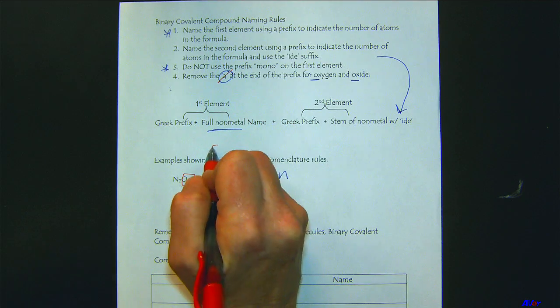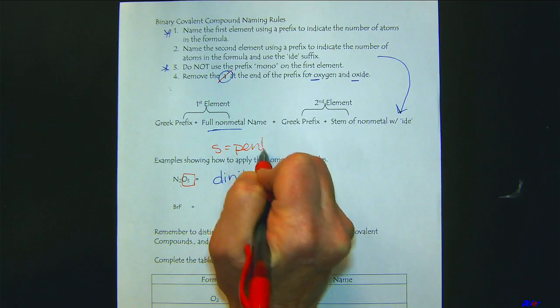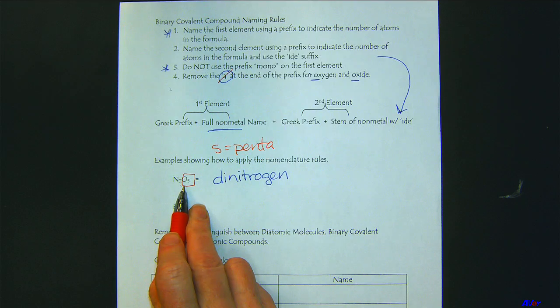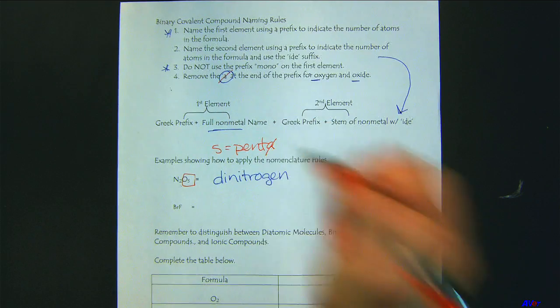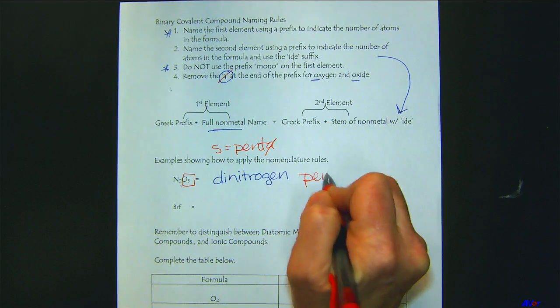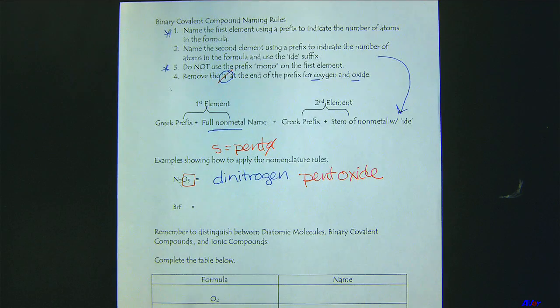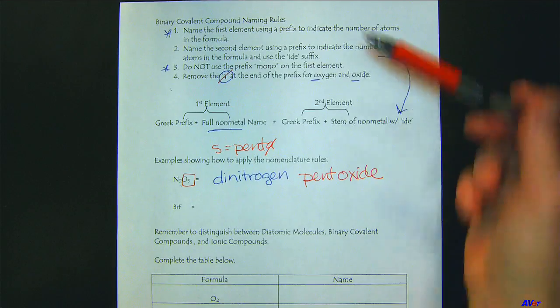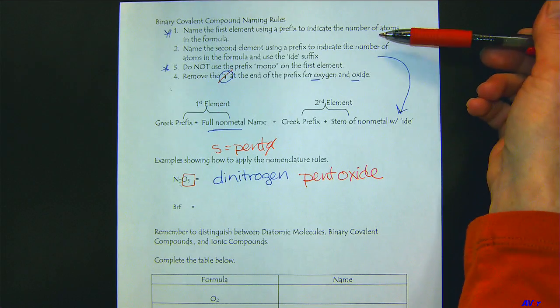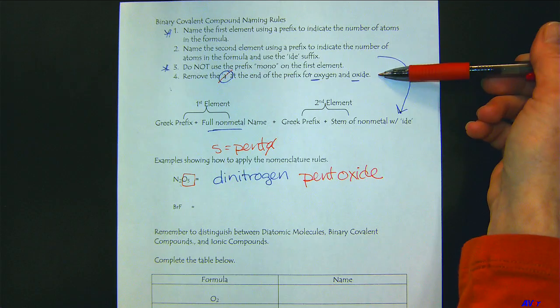So 5 would be penta, but we're going to have oxide, so we're going to drop the A. So then that would be pentoxide. So the full name of this compound is dinitrogen pentoxide. All right, so that really emphasizes rules 1, 2, and 4.